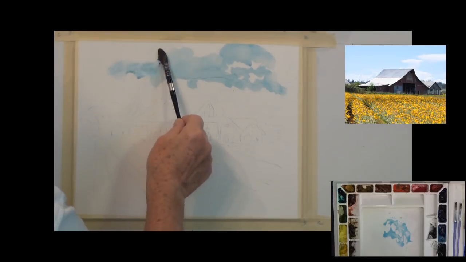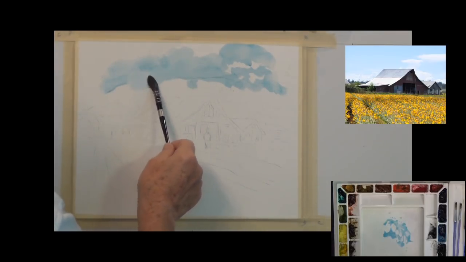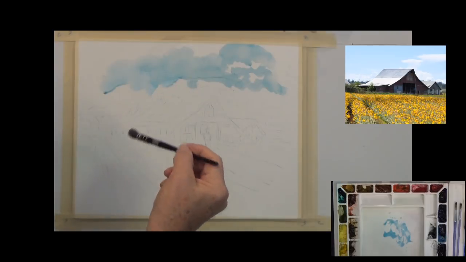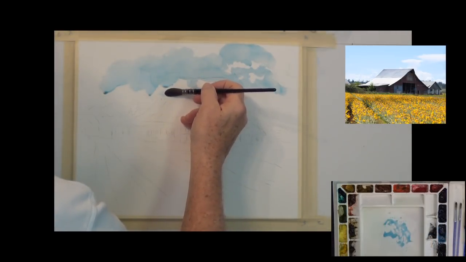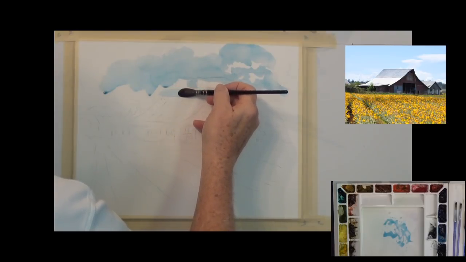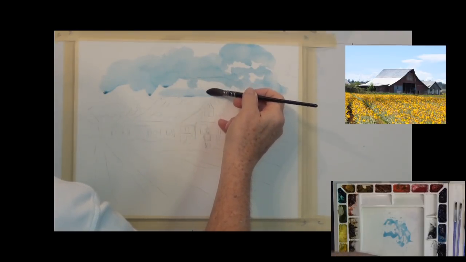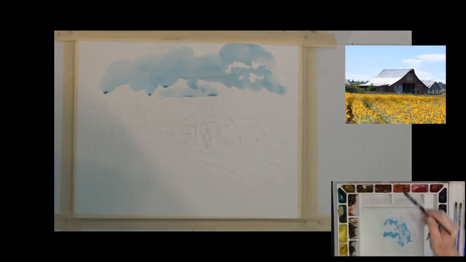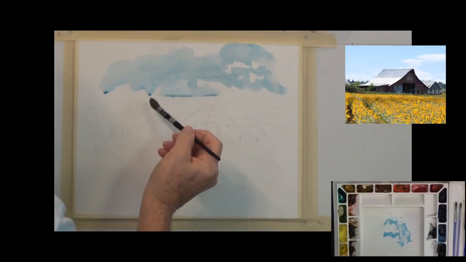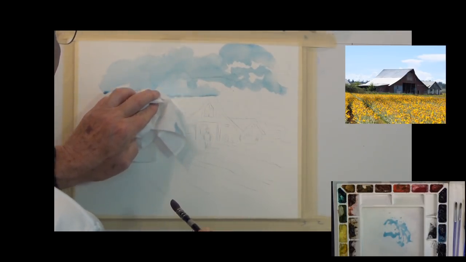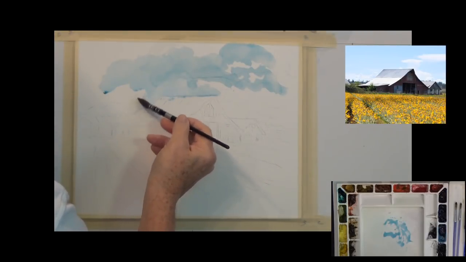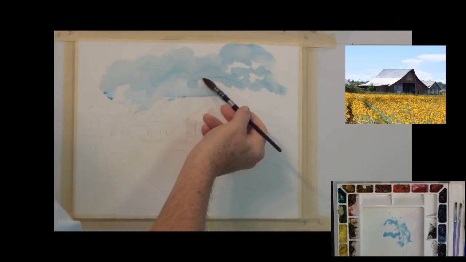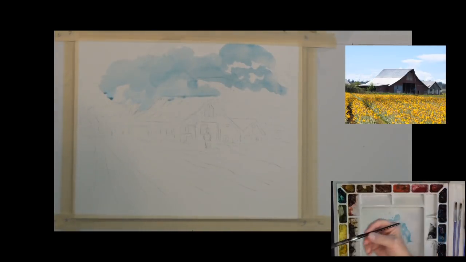Up here, I just want to let it softly fade into nothingness. I'm going to have it above this barn here. I'm going to have this sort of outline top of this barn, so that I have my sky color, and then I have my clouds and stuff going on there. I don't want it to get down and run into the barn roof too much. So I'm going to leave that barn roof sort of white.